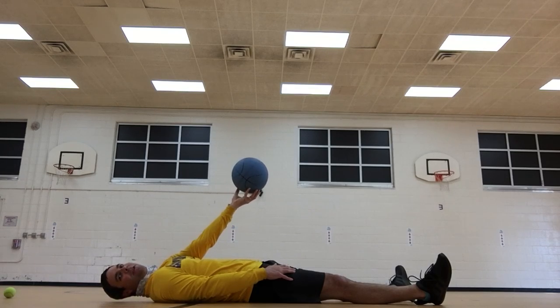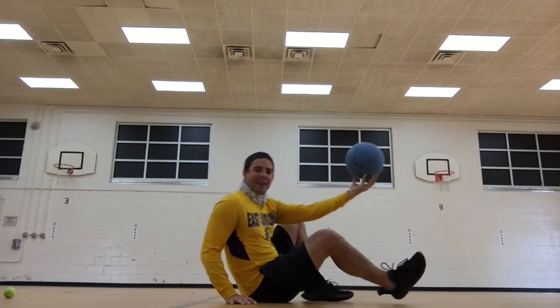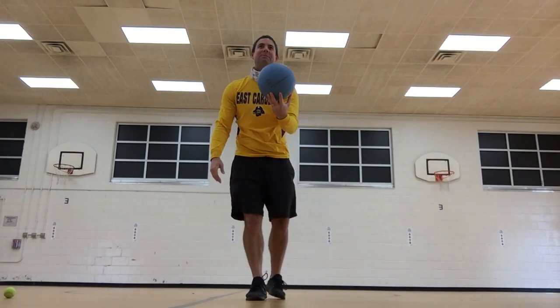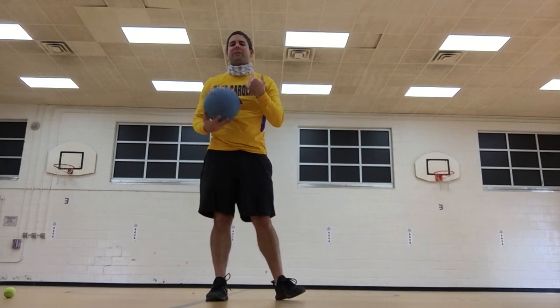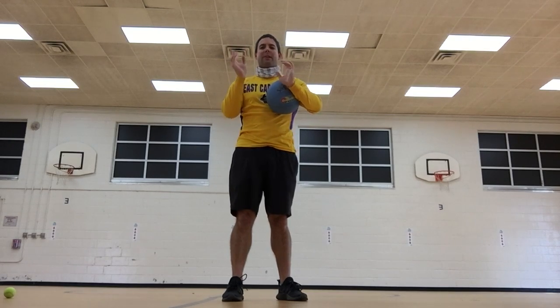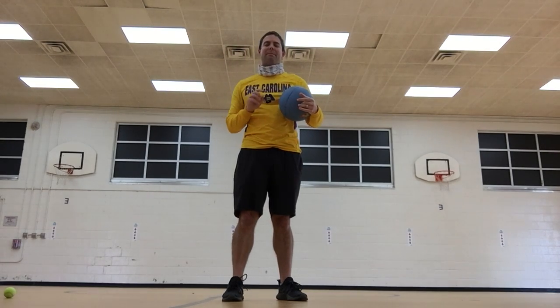Uh-oh. Now here's the hardest part. Stand back up and keep it balanced. Yeah, that gets a little tricky. All right, we're going to move on to what's called tap. So now we're just going to work on tapping the ball using our finger pads back and forth between our good hand and bad hand.